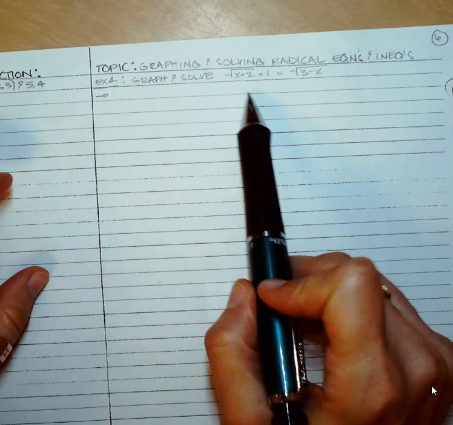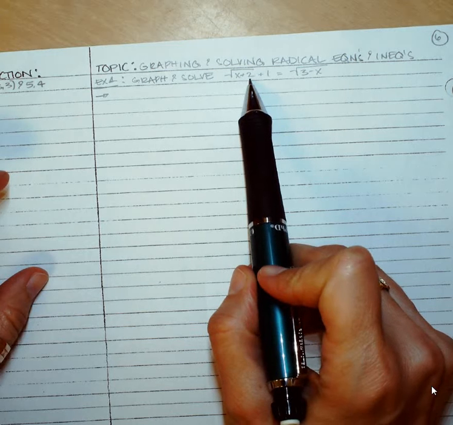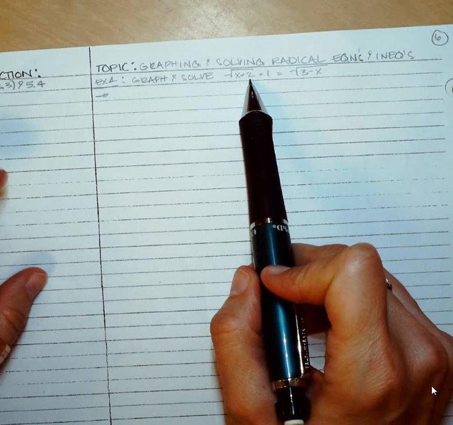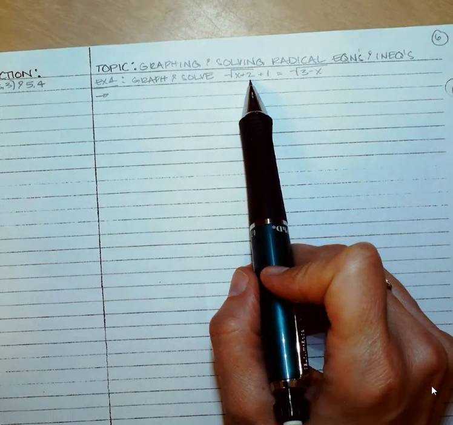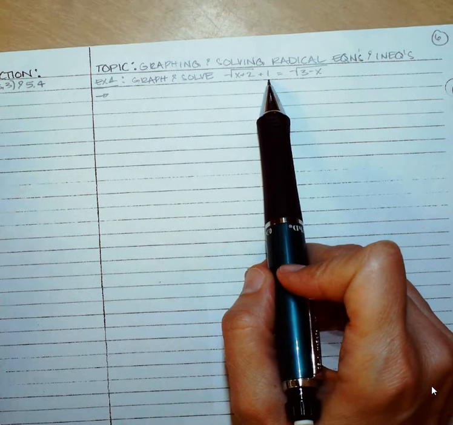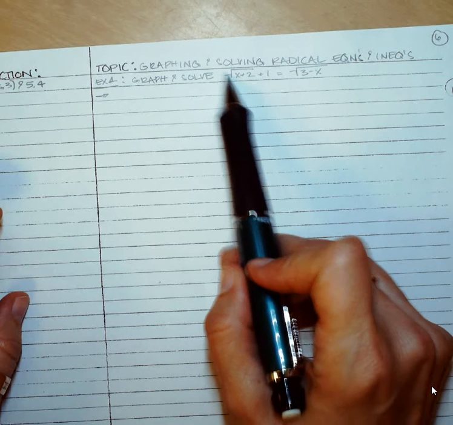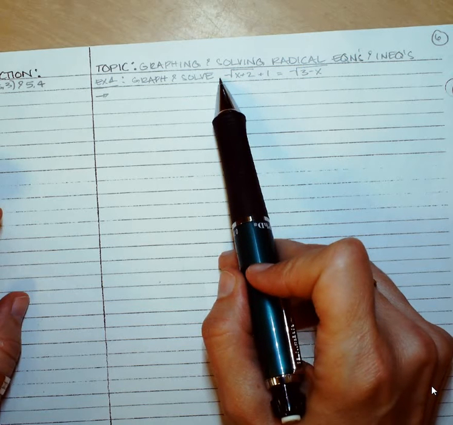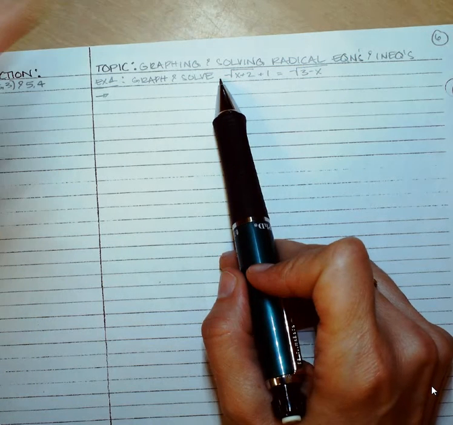This is example 4. They would like us to graph and solve an equation that has radicals on both sides. So we'll graph it, and hopefully by now you're able to see that this x plus 2 means that the graph is going to be shifted to the left, and this 1 means it's going to be shifted up 1. Also, we don't have a value out here, so that means it's just going to be the regular curve.